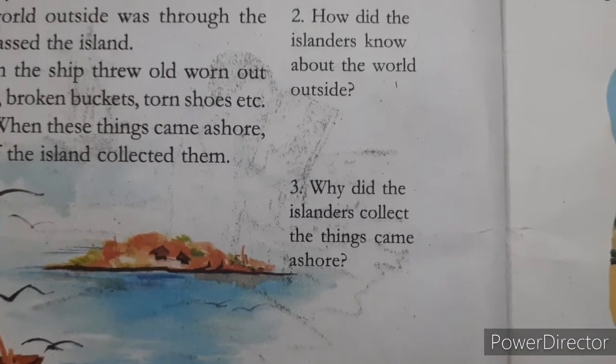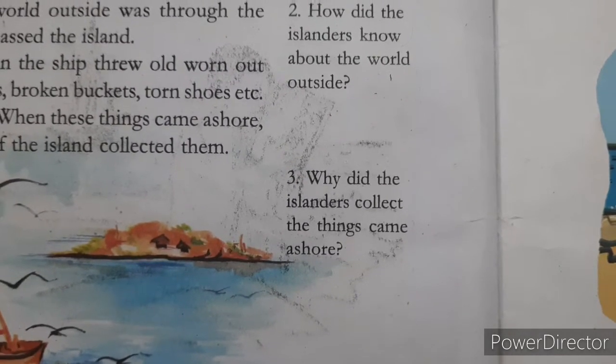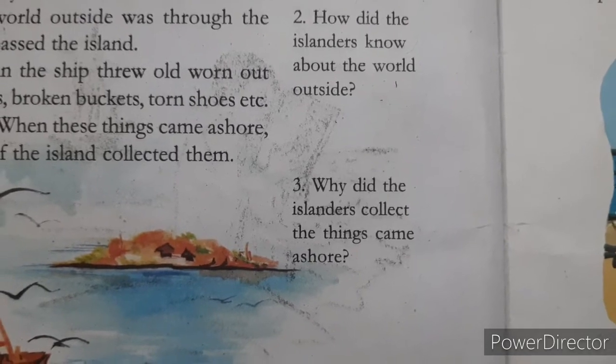Okay, so the answer is they collected all these things for them.